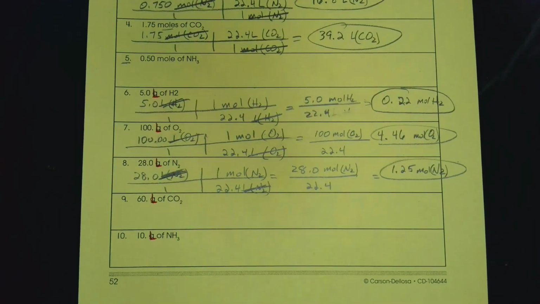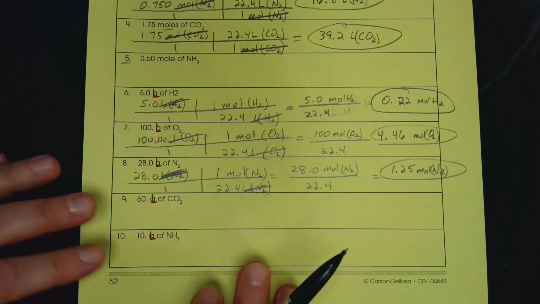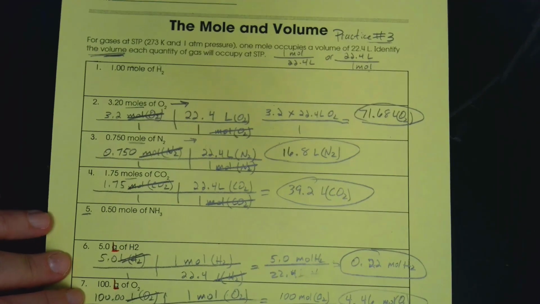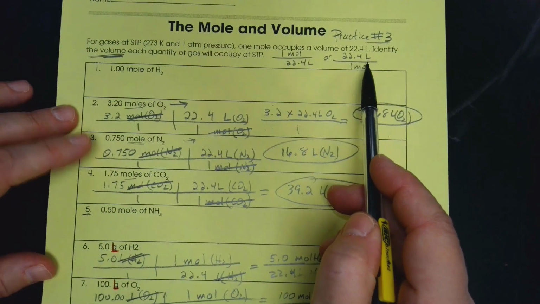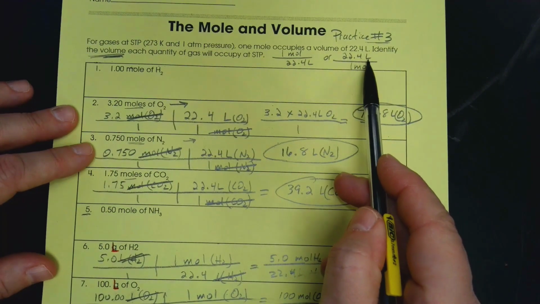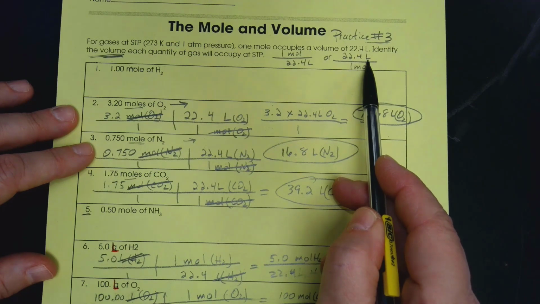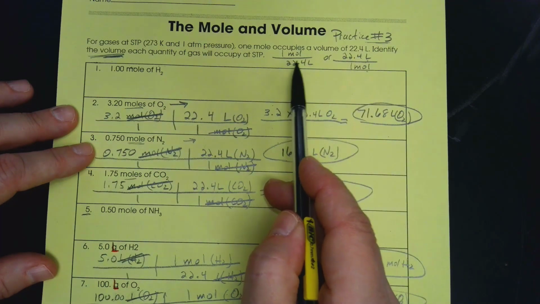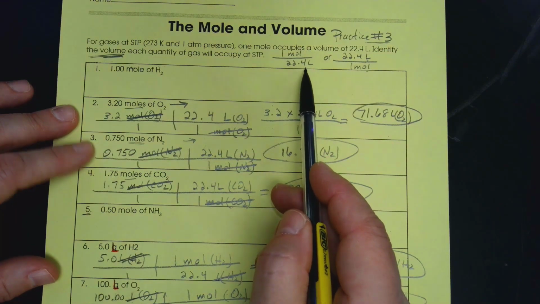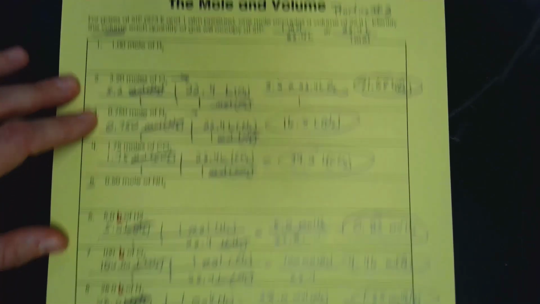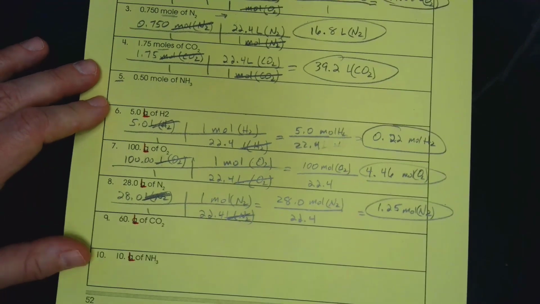So again, what I wanted to do here was just the setup of these two different sets of problems. The top ones here use the ratio that allows us to finish with a unit for volume. And that second set, 6 through 10, uses this ratio that allows us to cancel out our volumes and finish with moles.